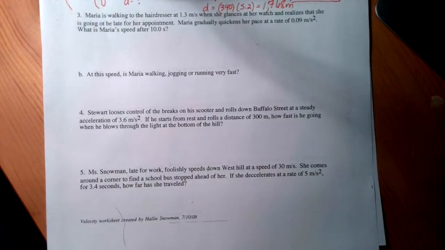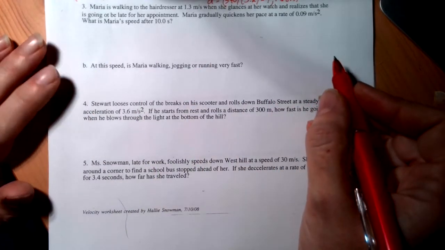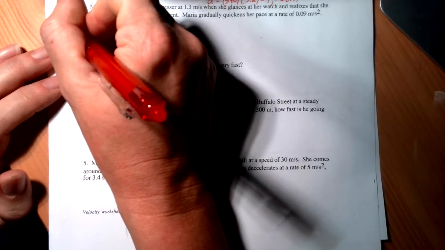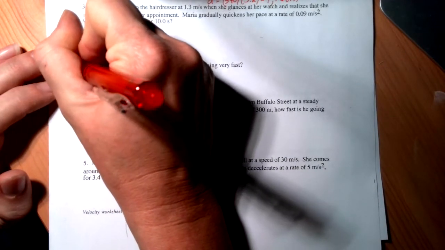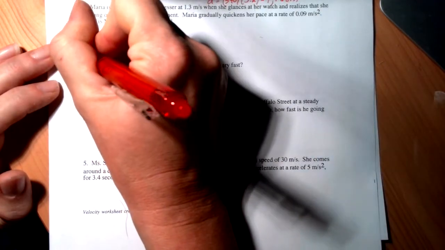Okay, so here we go. Maria is walking to her hairdresser. In this, I'm going to follow the directions that we gave you on the kinematics video. So I recommend making a data table: VI, VF, D, A, and T. I'm going to run out of room here, but oh well.